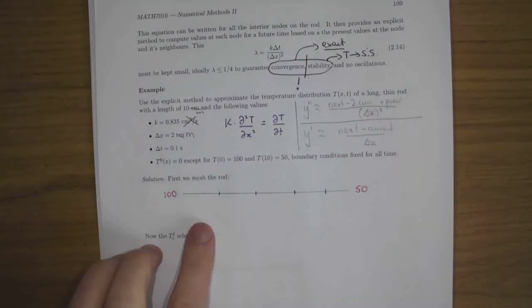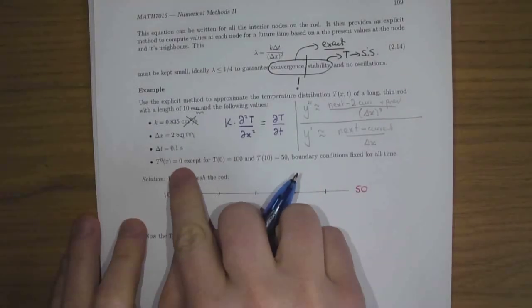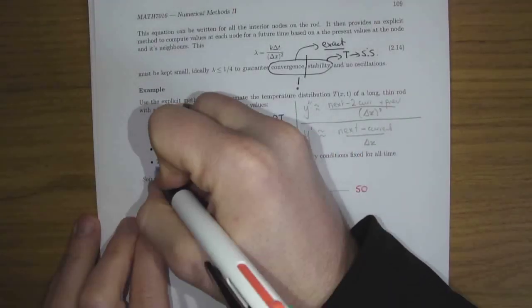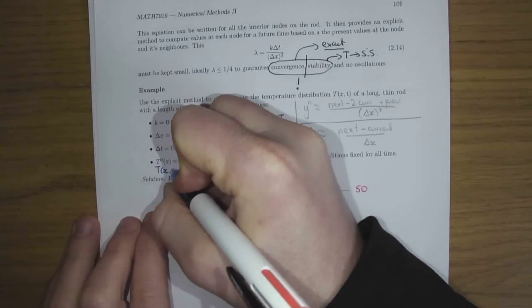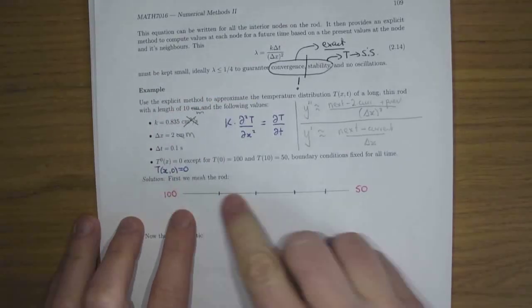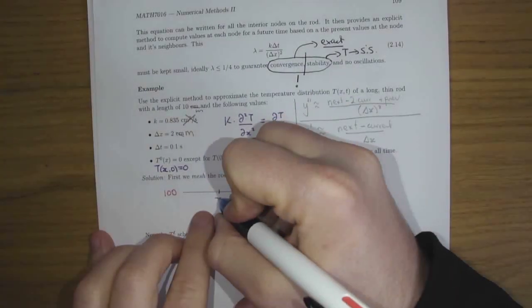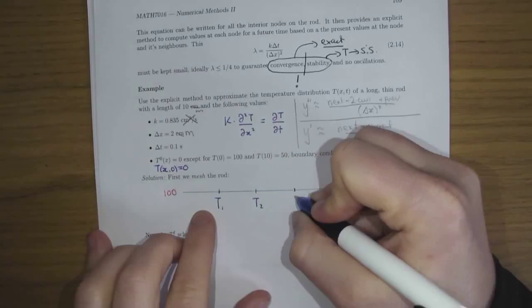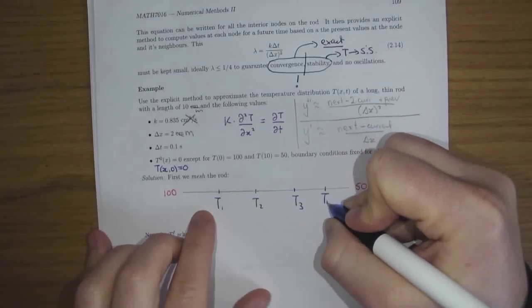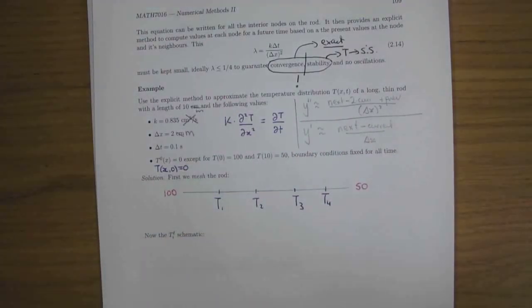And we know the initial temperature, by the way, is 0. So that should probably be written as T of x, 0. So when the time is equal to 0, the temperature at every single point is 100. That's the initial temperature. And we want to call these points T1, T2, T3, and T4. And this is the temperature at this point. Now, we haven't really included the time here yet, but that's okay.